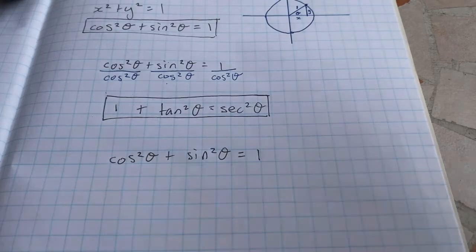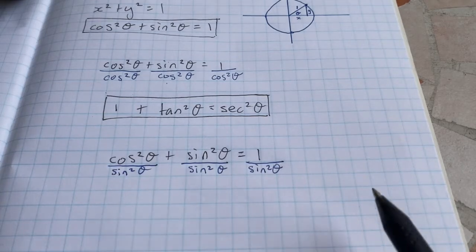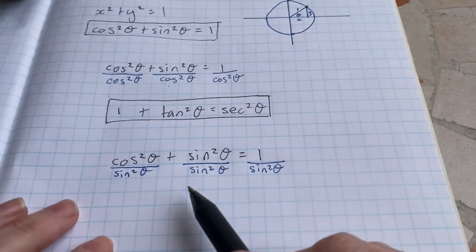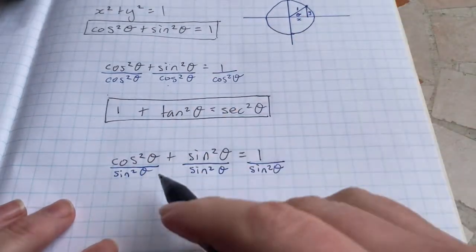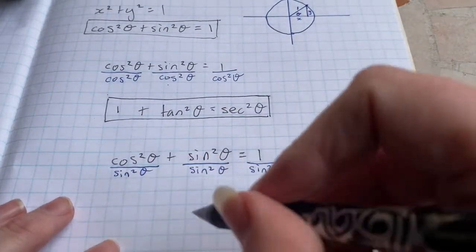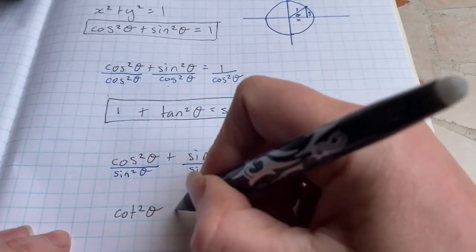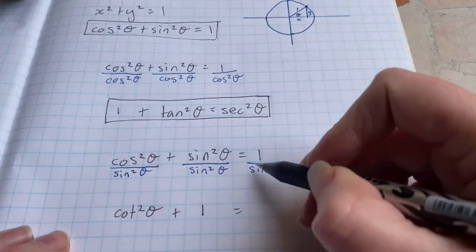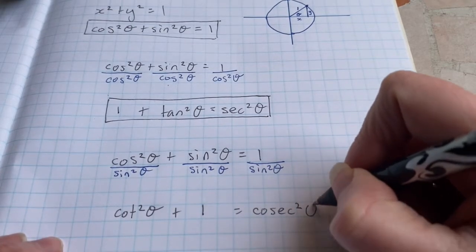And the third identity that we get here is when we divide everything by sine squared theta. So I've divided each thing by sine squared theta. Now cos over sine, we just saw before, is equal to cot in our previous example. It's 1 over tan, it's tan flipped upside down. So that one is cot squared theta plus sine over sine is just 1. And 1 over sine, third letter s, so that's cosec squared theta.